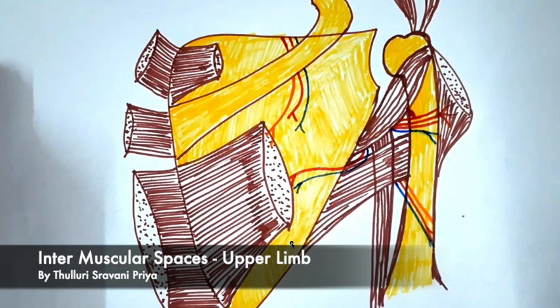This is the complete diagram of the intramuscular spaces. We'll see three intramuscular spaces. First one is the quadrangular space. See, look here, this is the quadrangular space having the boundaries of above, below, medial, lateral.